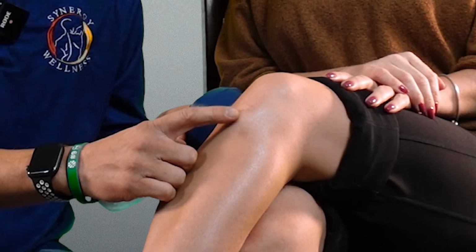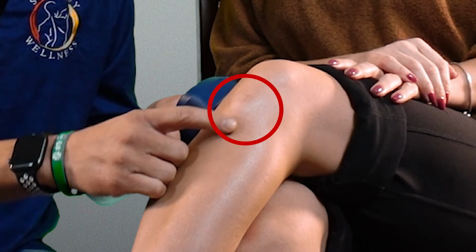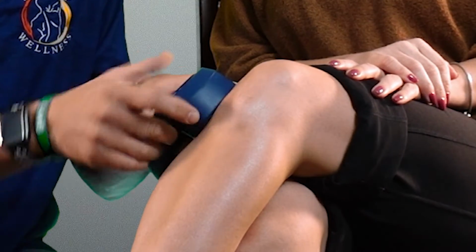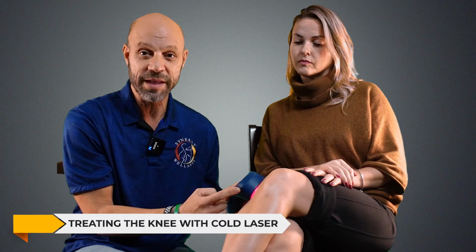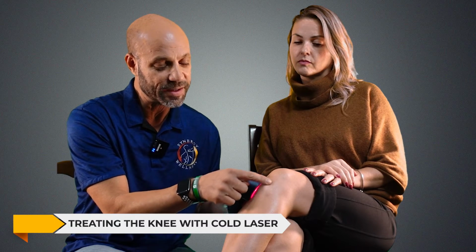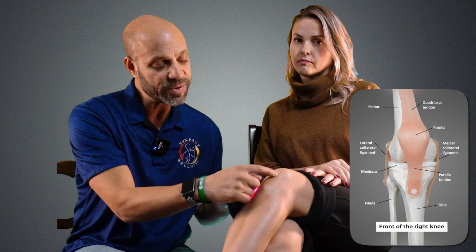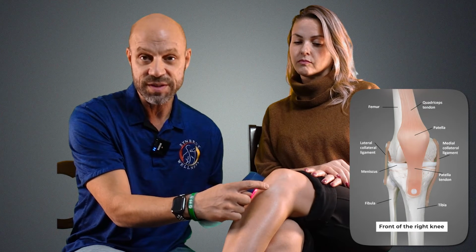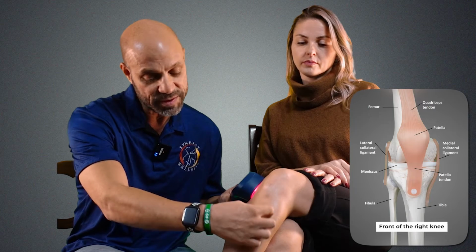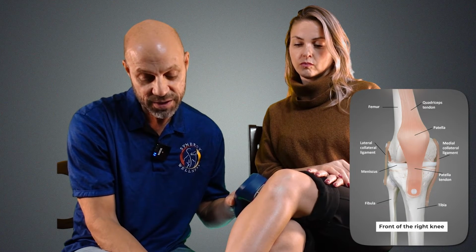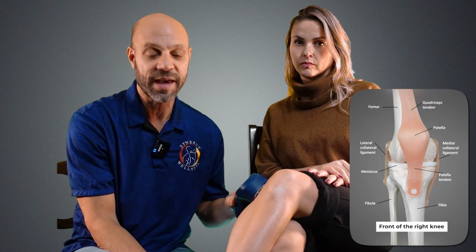If we zoom in to this spot right here, we can see this little tubercle, this little bump. And right here I'm treating her knee, by the way, with laser. We'll go over that in a second. This little bump is where the tendon underneath the patella, the kneecap, attaches. And that tibial bone runs down the inside of your shin and stops about here at the ankle.